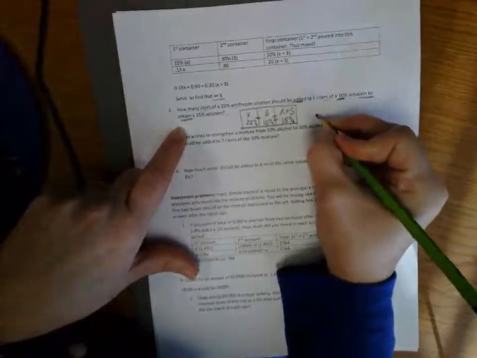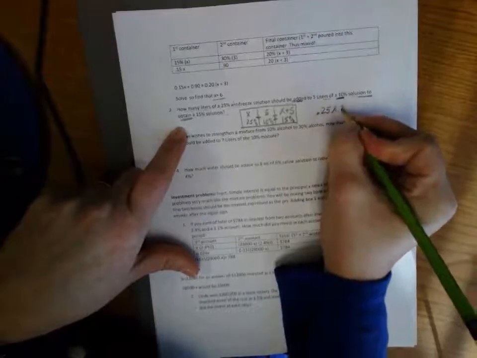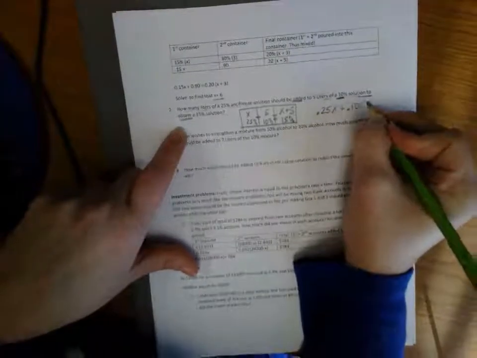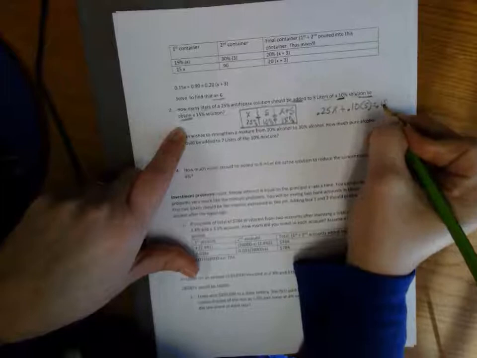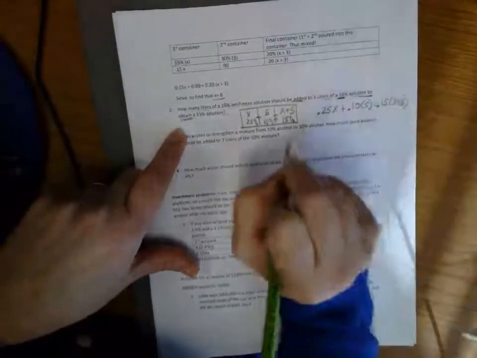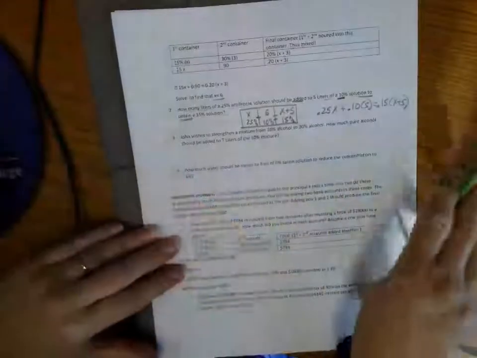So the formula is 0.25 times x plus 0.10 times 5 equals 0.15 of the two added together. All right, and it does look like I'm going to run out of time. I'll talk to you about 3 and 4 on the next video.